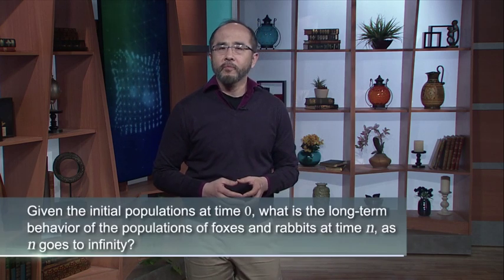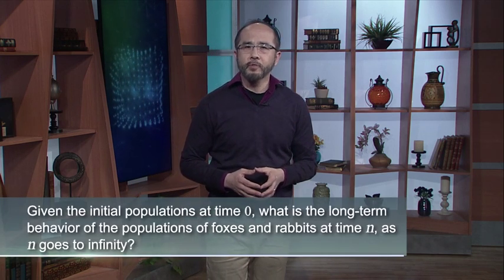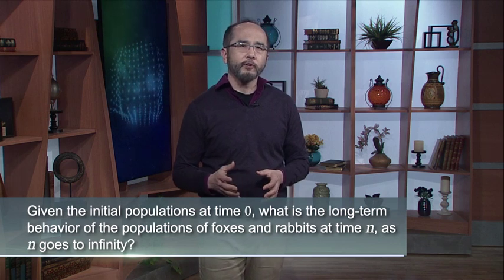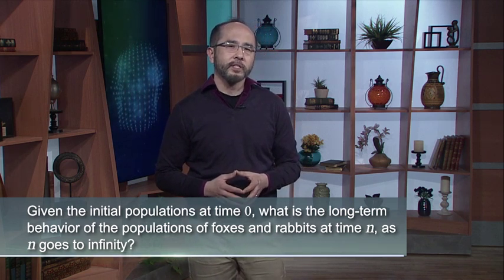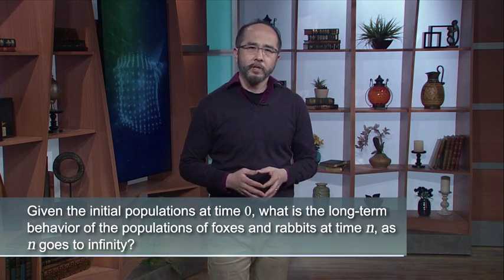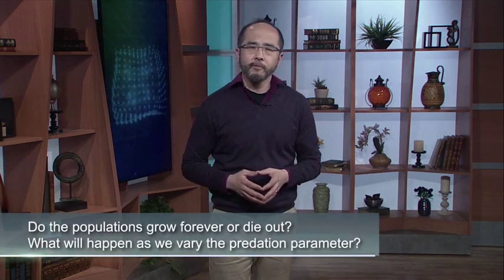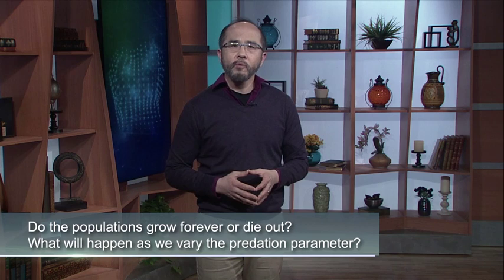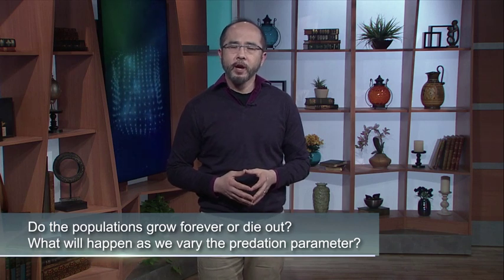The question we're interested in is this. Given the initial populations at time 0, what is the long-term behavior of the population of foxes and rabbits at time n as n goes to infinity? In particular, do the populations grow forever or die out? And what will happen as we vary the predation parameter?